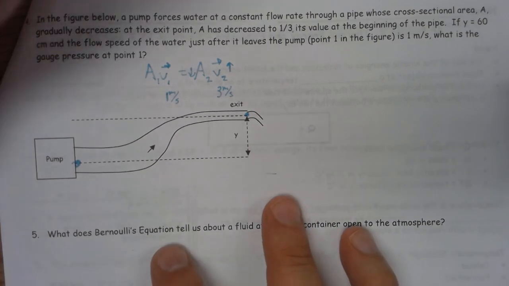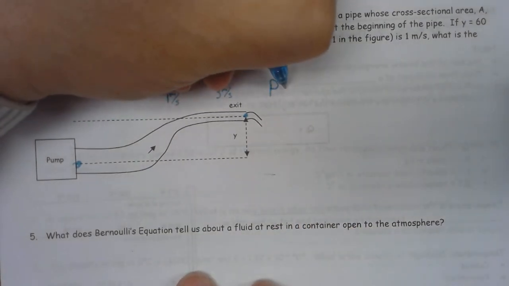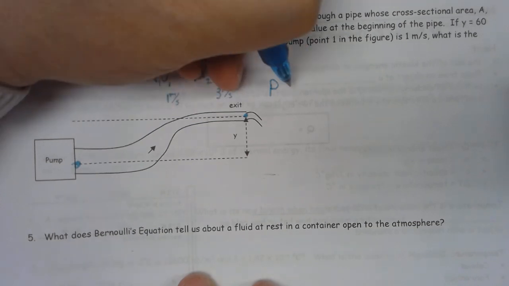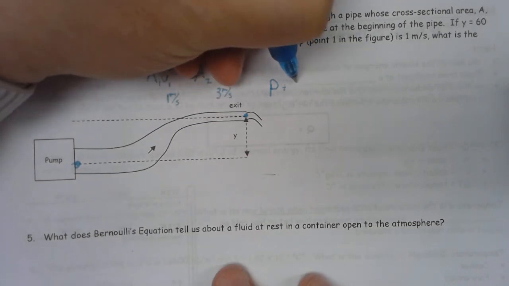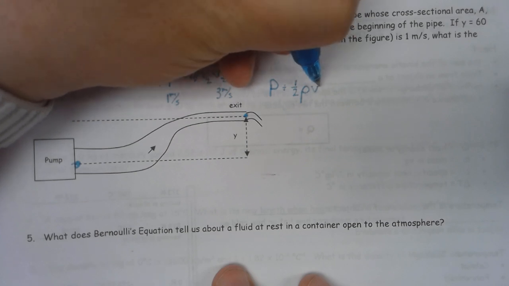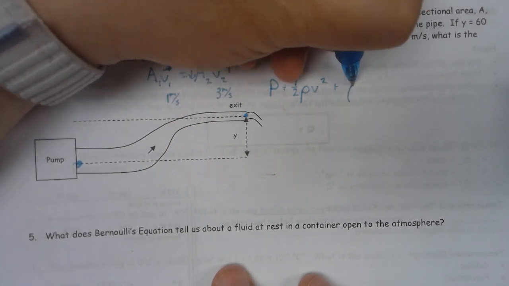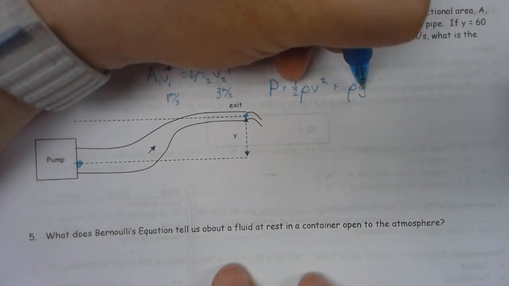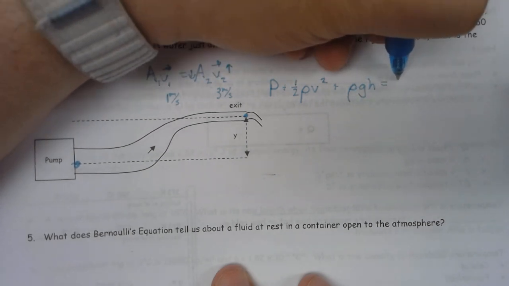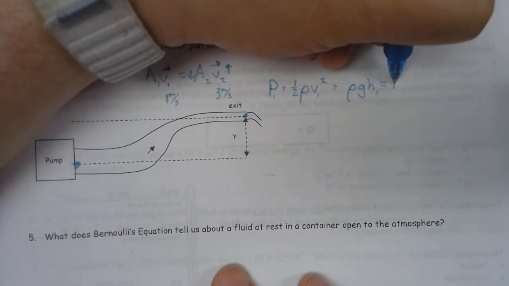So what we're looking at here is the pressure based on work that the pump is doing, plus the pressure based on the speed, plus the pressure based on how high it is at moment 1 versus moment 2.